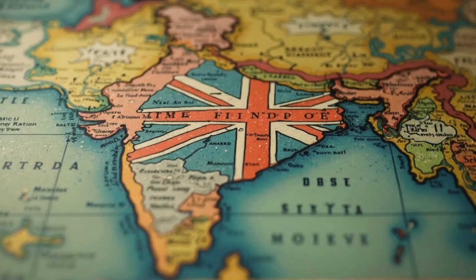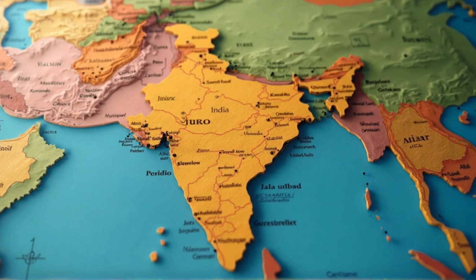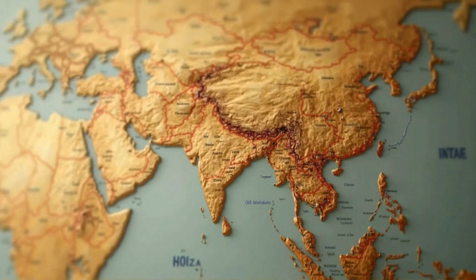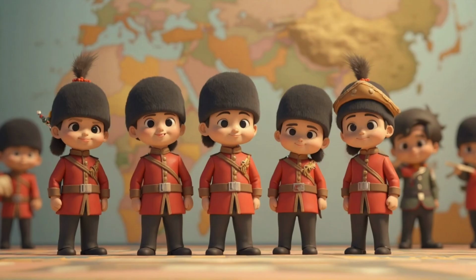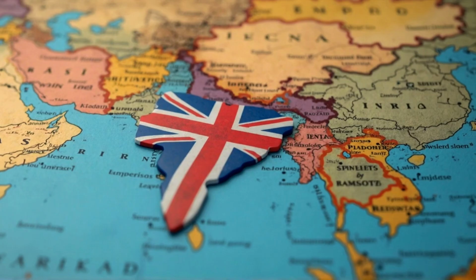Now, if you think India was always one unified country, well, think again, my friend. For most of its history, India was more like a mosaic of small and large territories, kingdoms, sultanates, and states with different languages, religions, and cultures. But then, Britain entered the scene.